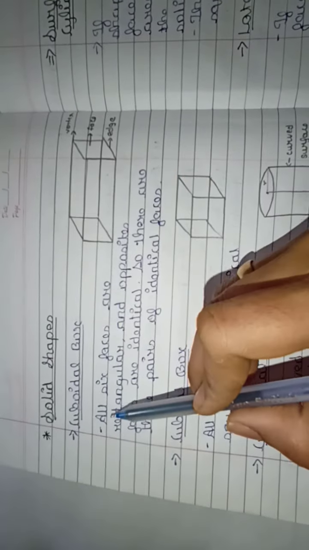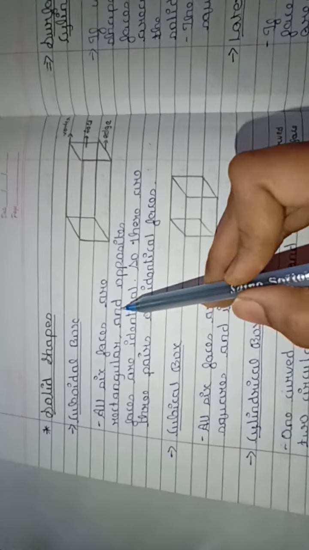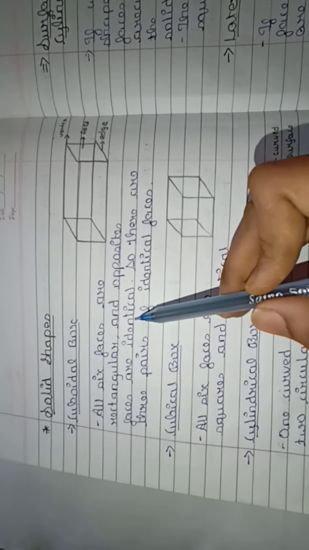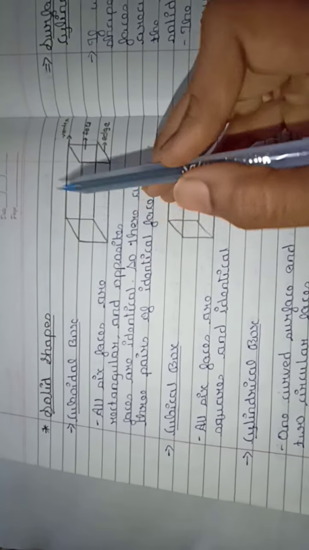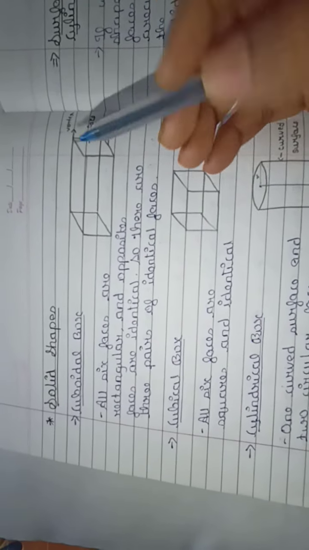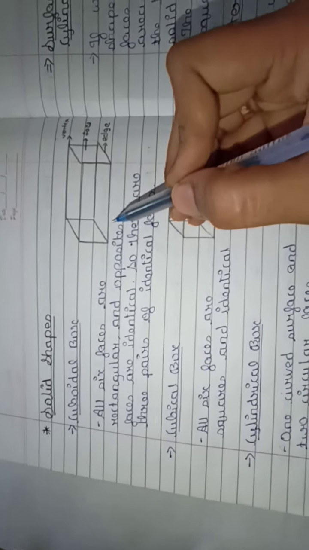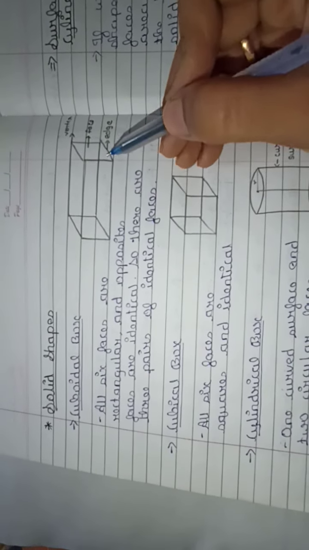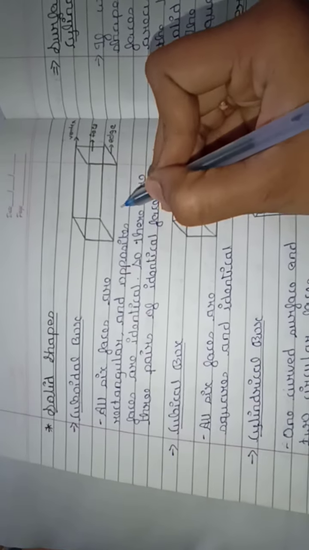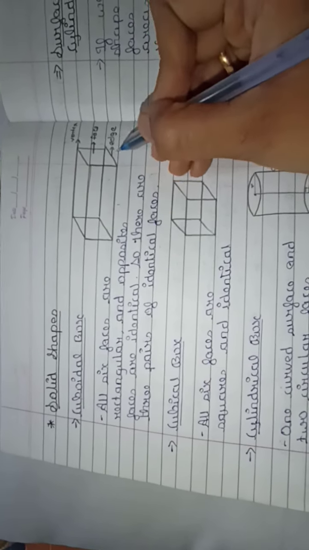A cuboidal box: all six faces are rectangular and opposite faces are identical. So here you can see that there are six faces: 1, 2, 3, 4, 5 and 6. All these faces are which shape? Rectangular, where length and breadth will be there, or length and height. So this will be length here, this will be height, and this will be breadth.